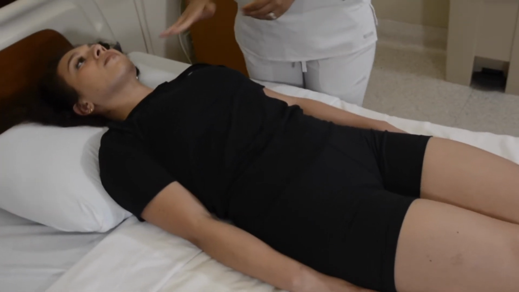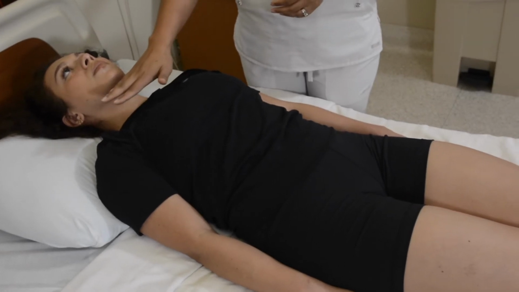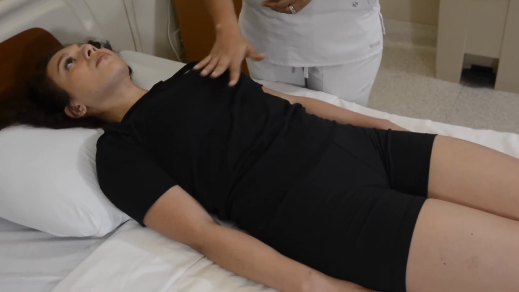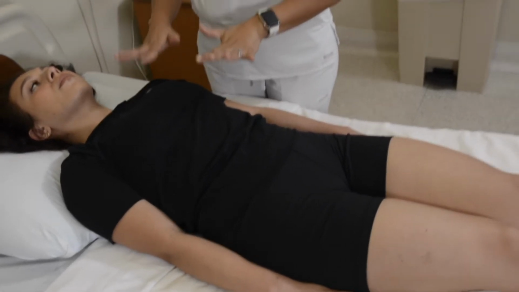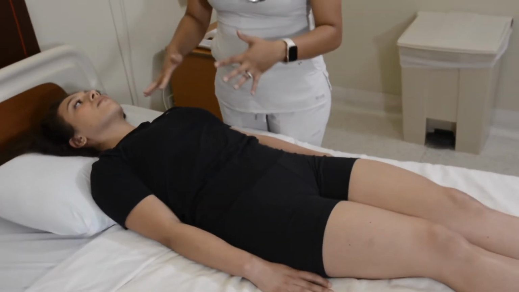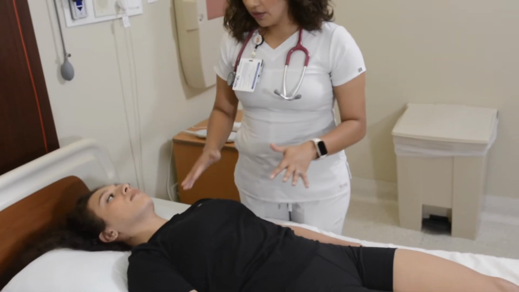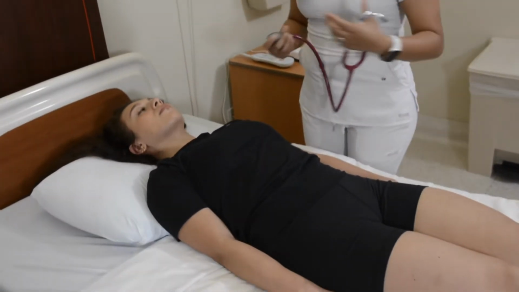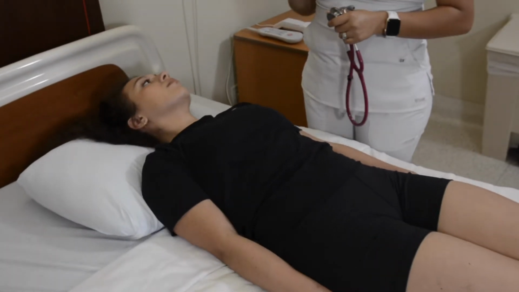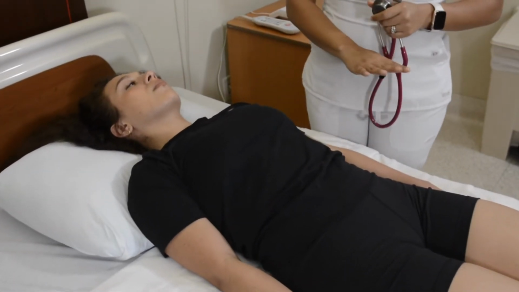Now I'm going to assess your precordium, which is your chest area where your heart is. Here I'm just looking for any bruises, bumps, any mass or anything abnormal. Everything looks normal for you. Okay? So now, Gabby, I'll be listening and palpating the same areas I just did.